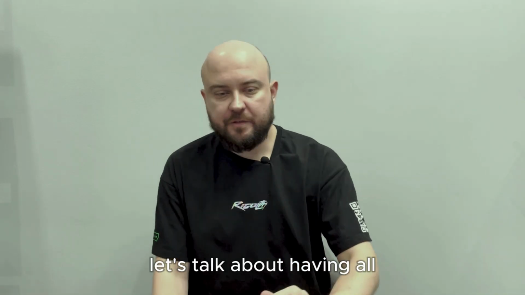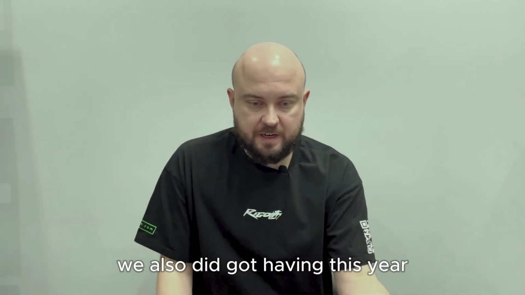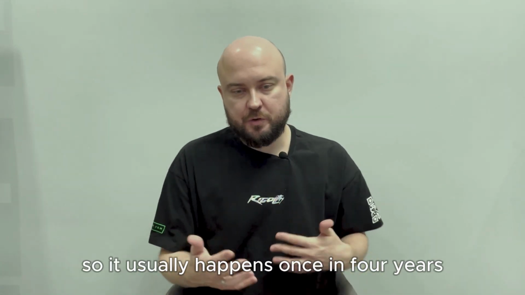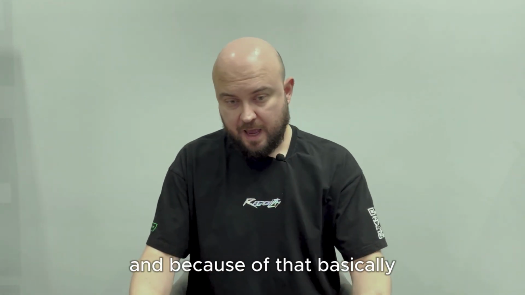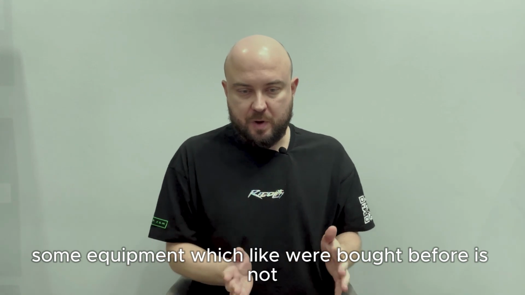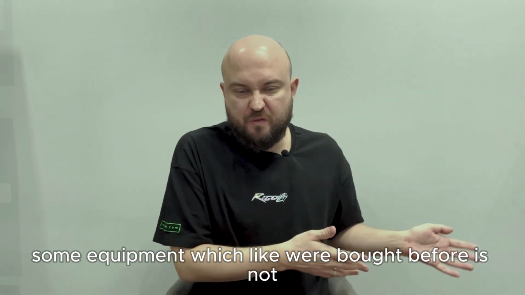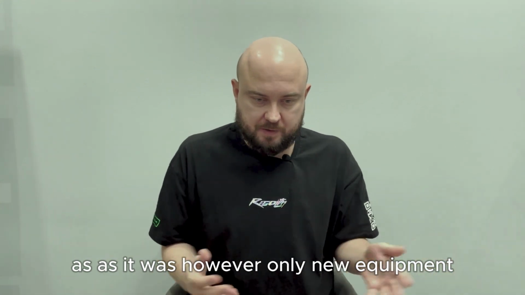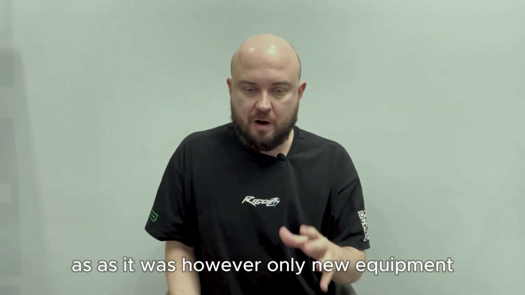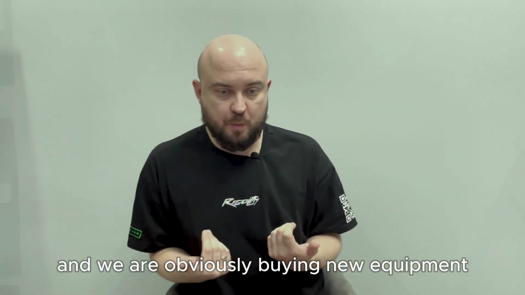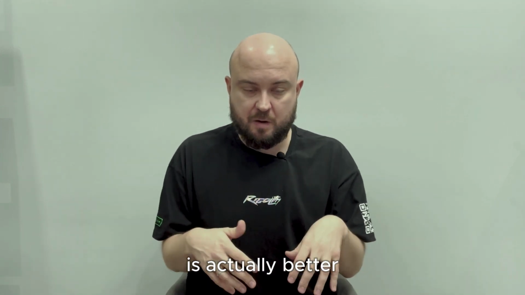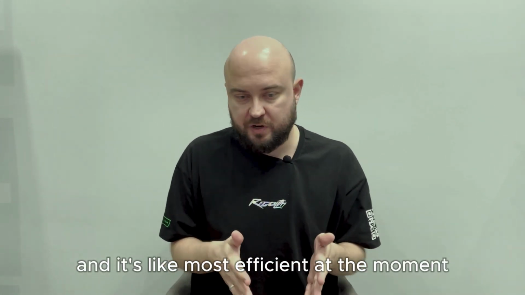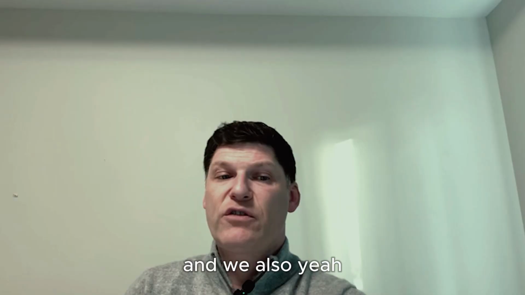Let's talk about halving. We also got halvings this year, so it usually happens once in 4 years, and because of that, basically some equipment which was bought before is not really as efficient as it was. However, all new equipment, and we are obviously buying new equipment, is actually better, and it's the most efficient at the moment.